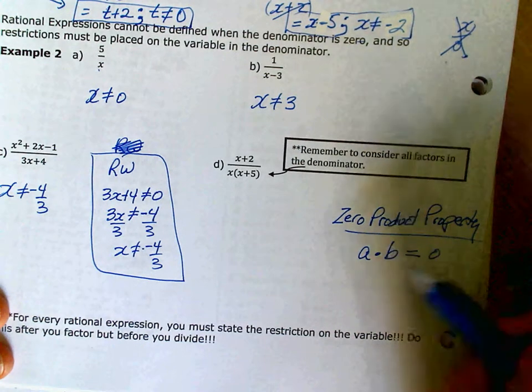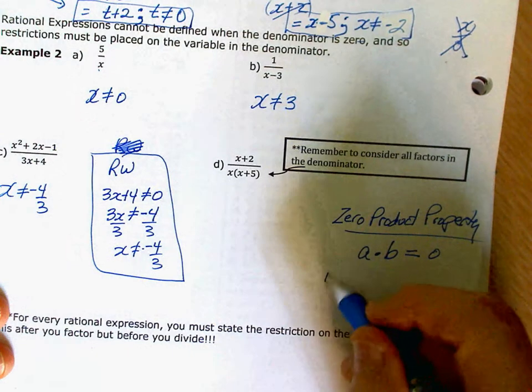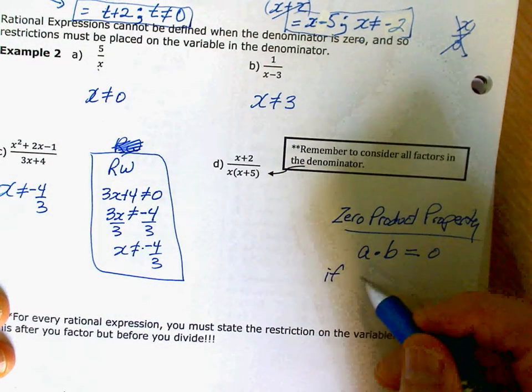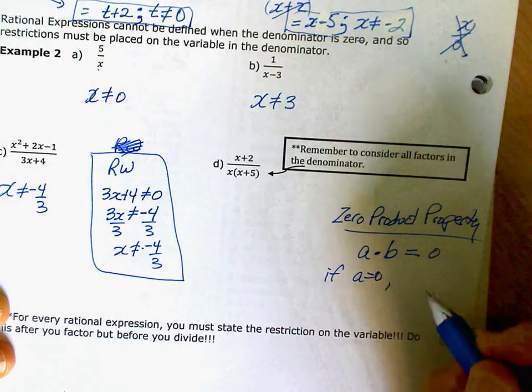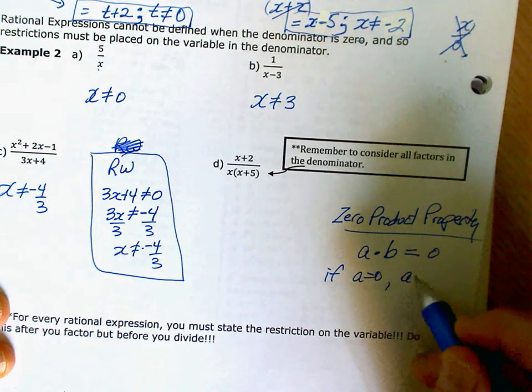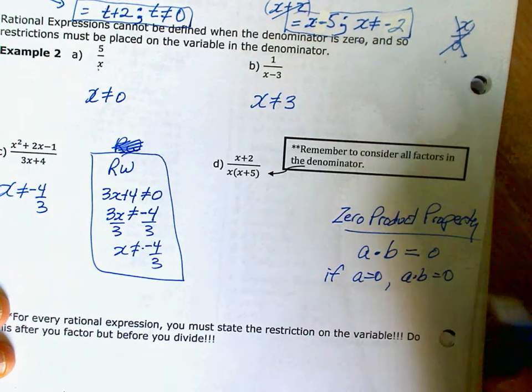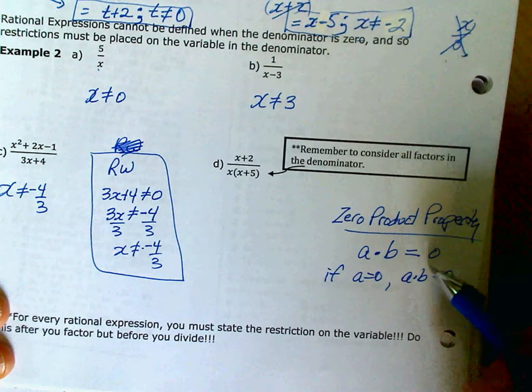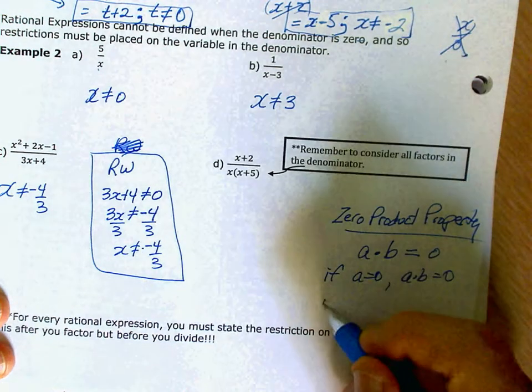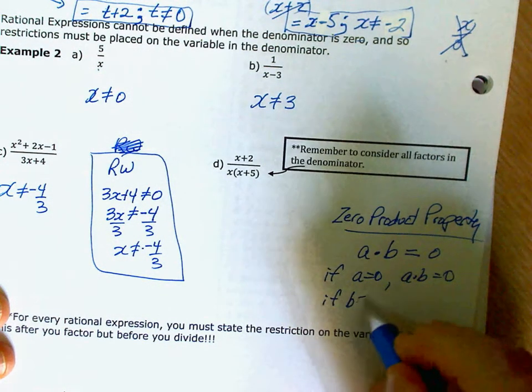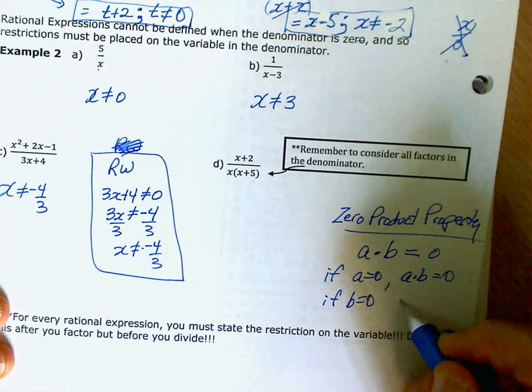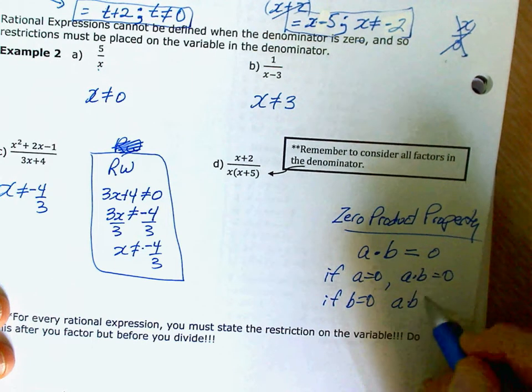Well, if A equals 0, then A times B equals 0, because 0 times anything equals 0. If B equals 0, then A times B will equal 0, because anything times 0 is 0, right?